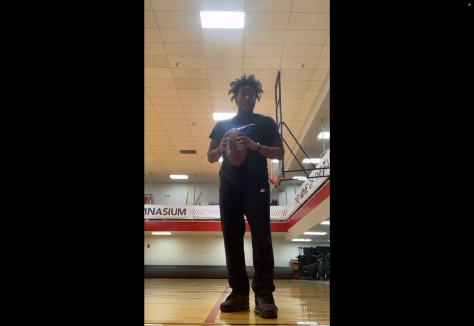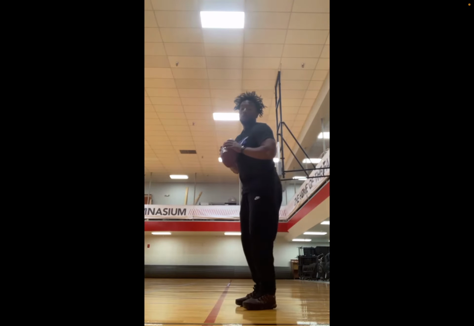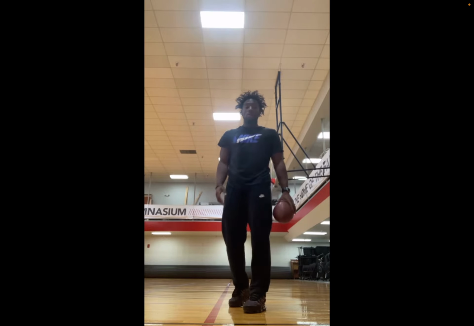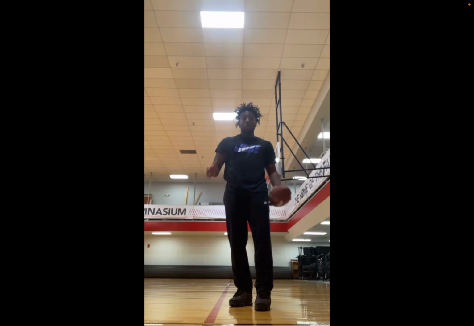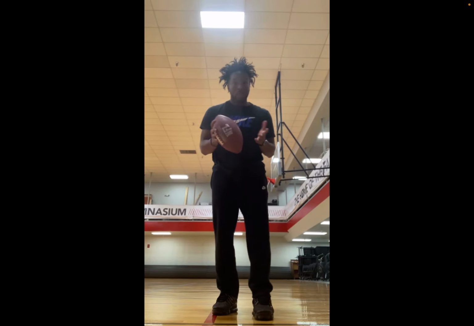And then the last thing is your follow through. Say you're ready to throw the ball, and you're throwing it. You want to follow through to wherever your target is, because wherever your arm goes, the ball is going. So if you're trying to throw it like this, it's not going to go that way. You've got to worry about the follow through.